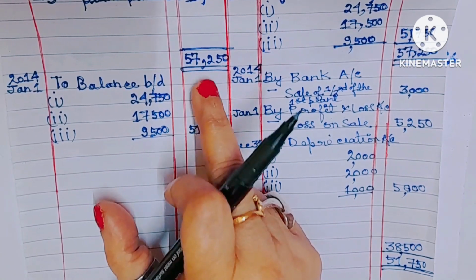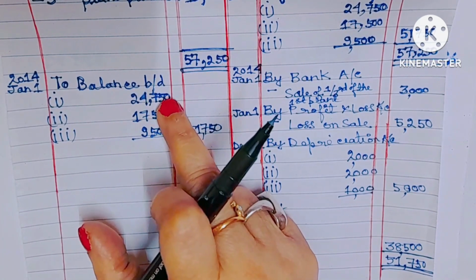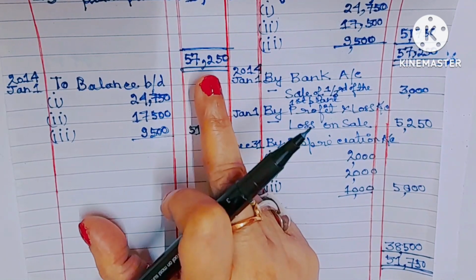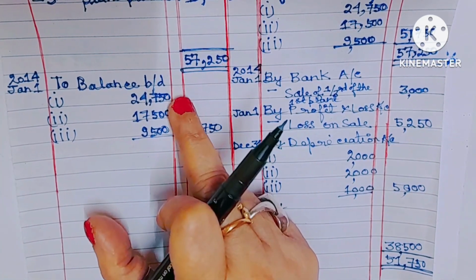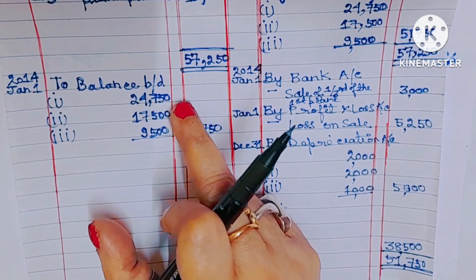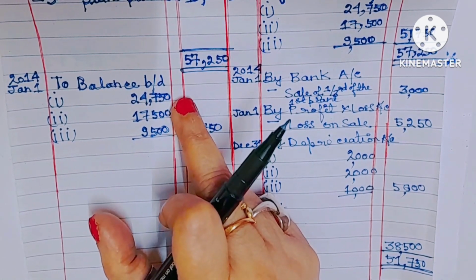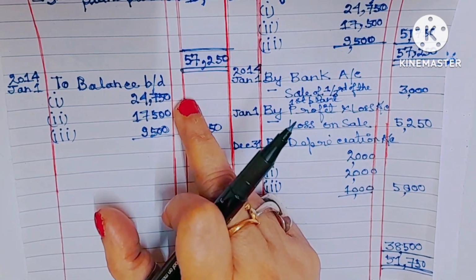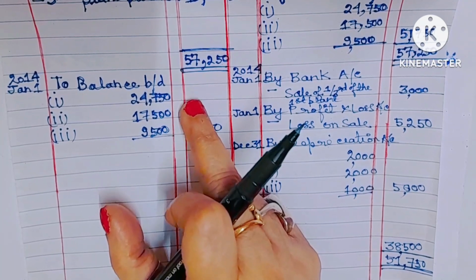So 24,750 is the book value of the whole plant. So we cannot find out this way. We got to find out the book value of 2/3 of the first plant. So we got to calculate the book value of 2/3 of the first plant first.